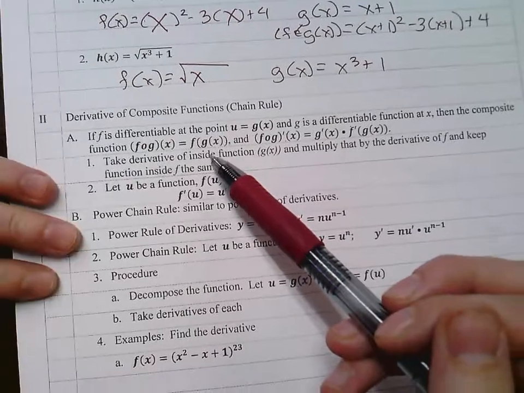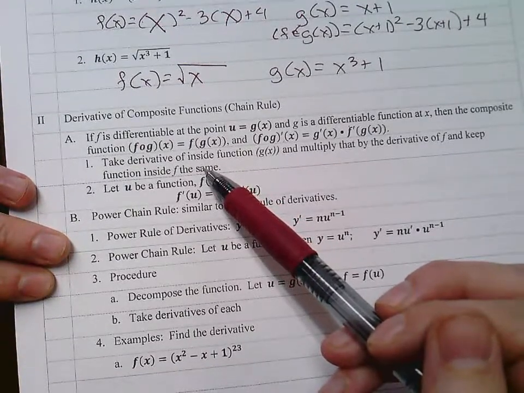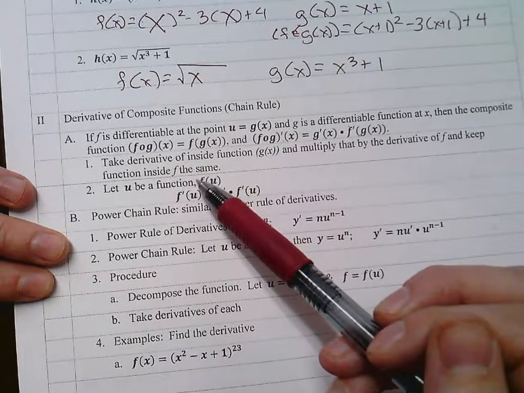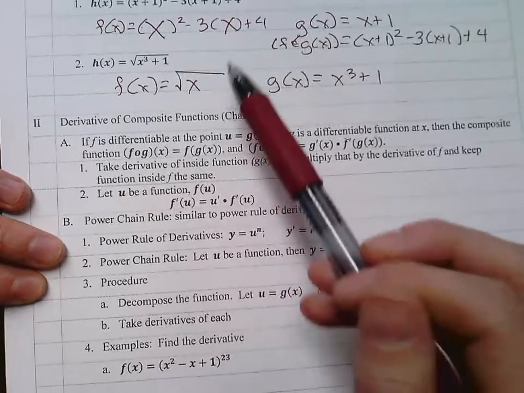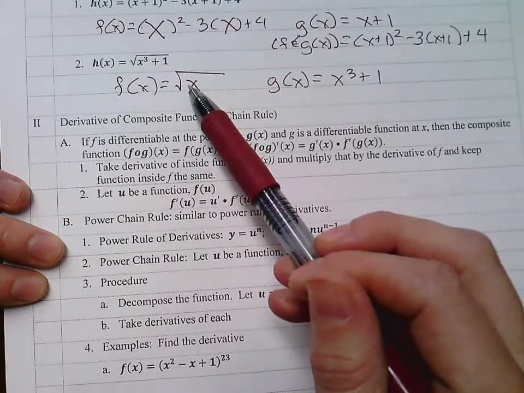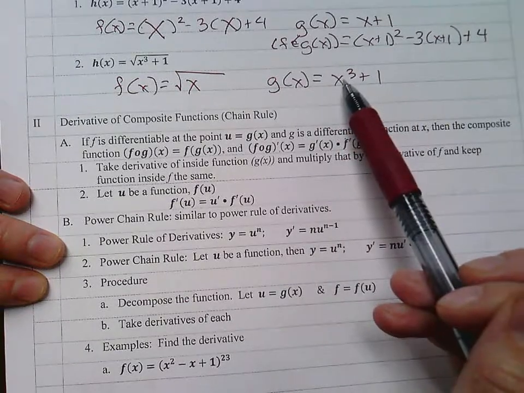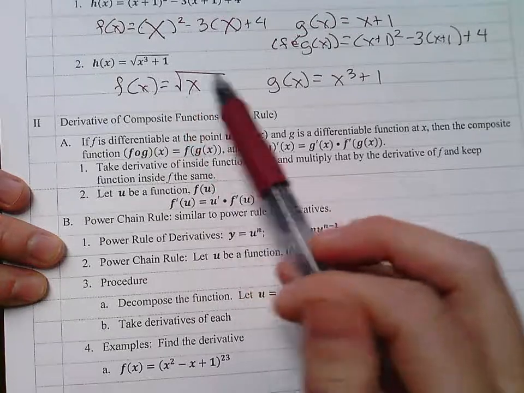So, you're going to take the derivative of the inside function g of x and then multiply by the derivative of f and keep the function inside of f the same. Okay? So, for example, here you would keep this, you would leave this alone. Okay? So, you would take out this, that would be your f, and then you would do the derivative around it.